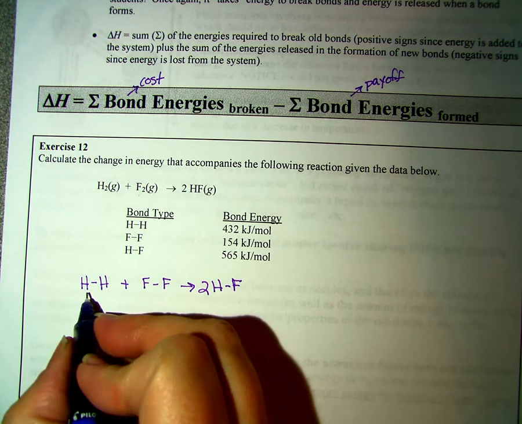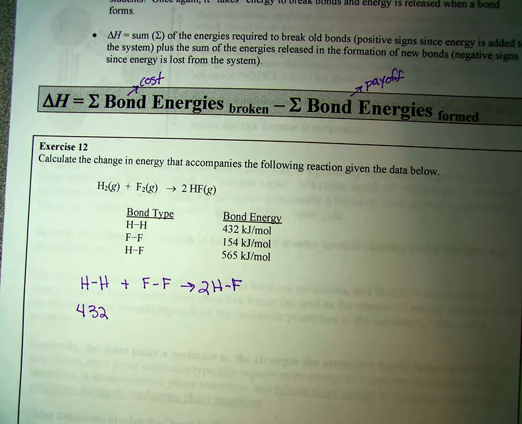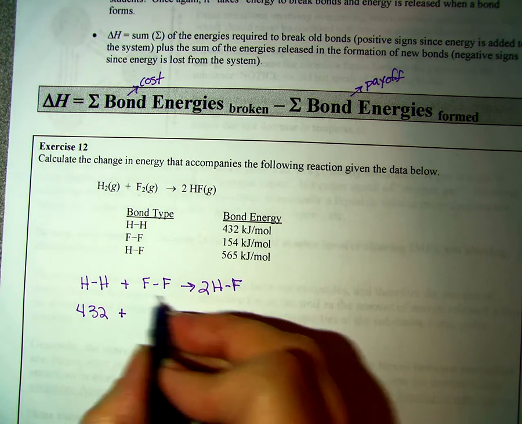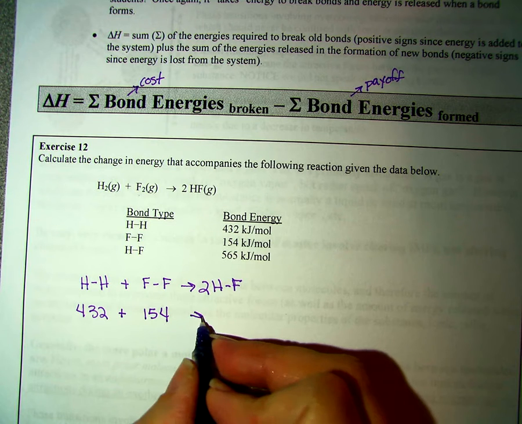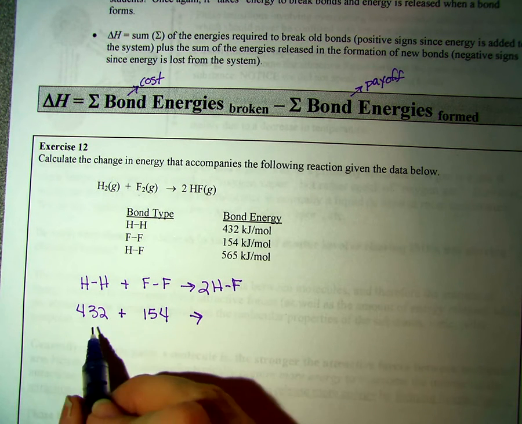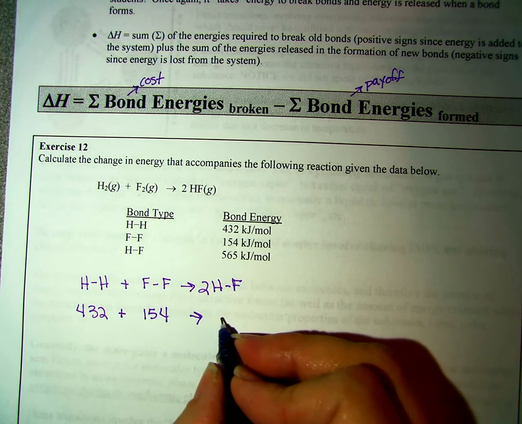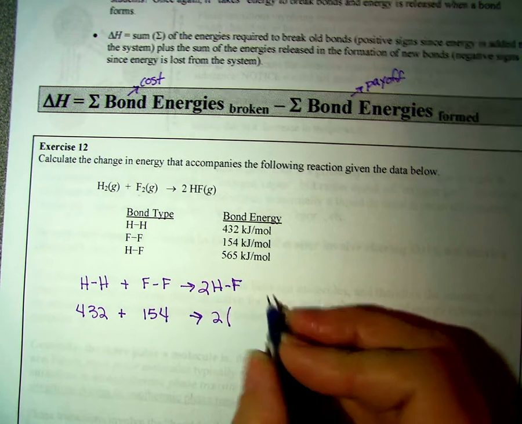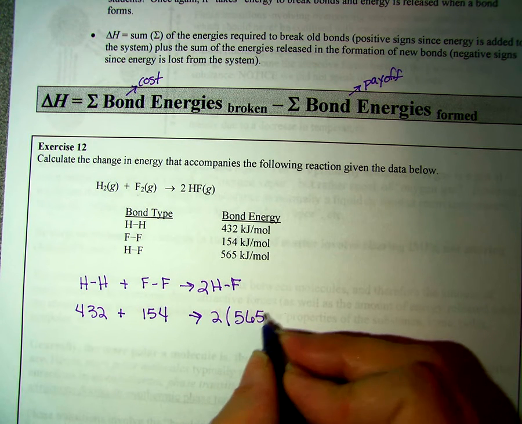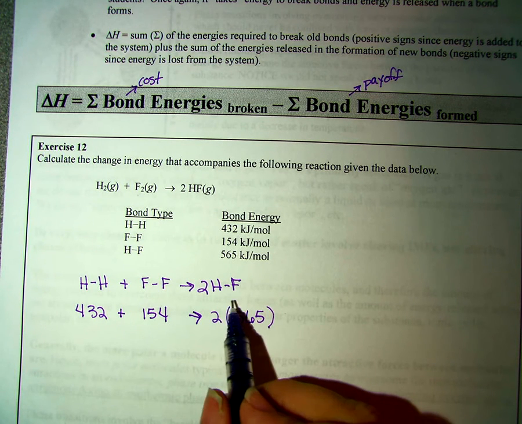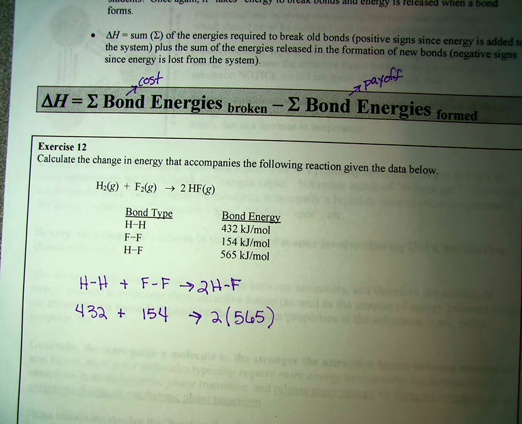So this hydrogen-hydrogen bond is 432. This FF bond is 154. So that is what it's costing us. That's the energy to break those. And then this is what your payoff is going to be, is 565. When we form this hydrogen fluoride bond, there are two of them, so that's 2 times 565.